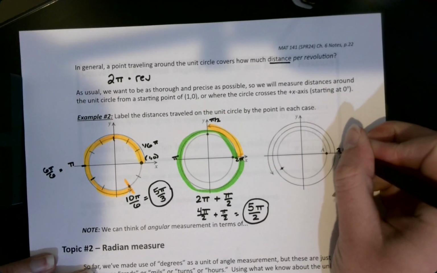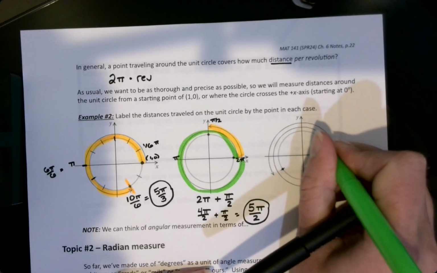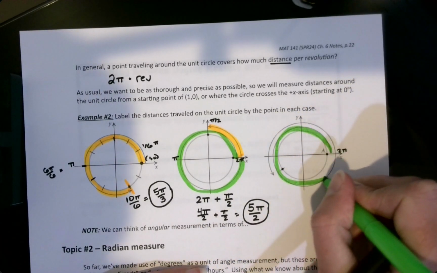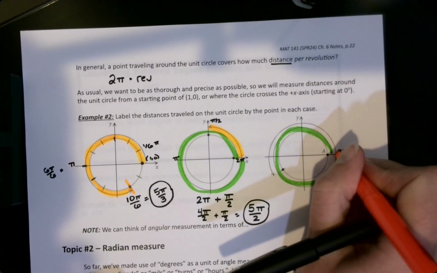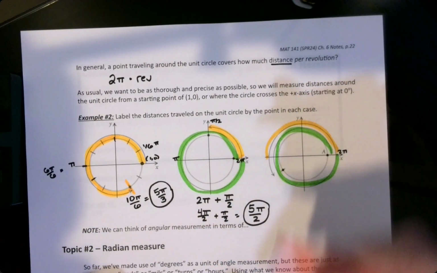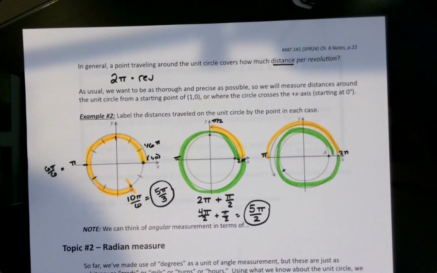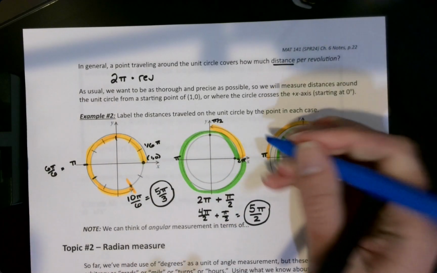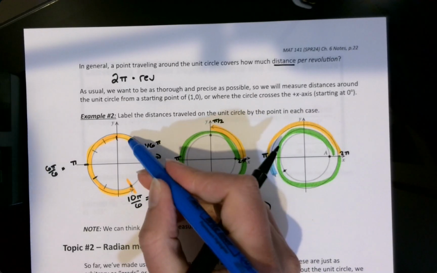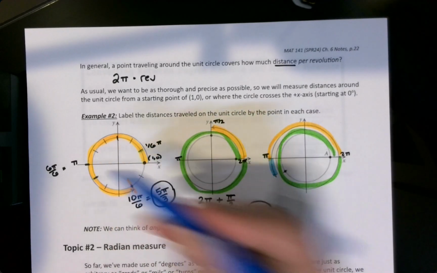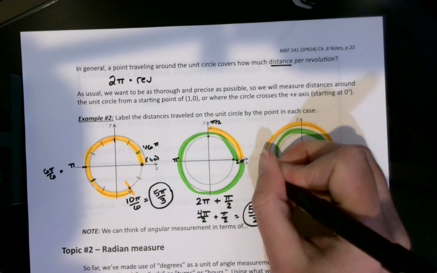But this is a distance of 2 pi to do that full first rotation. Then this would be an additional distance of a single pi. And then this last little bit right here would be one of these sixths. That's about a marker of an additional 1/6 of pi. So that's going to be another pi over 6.